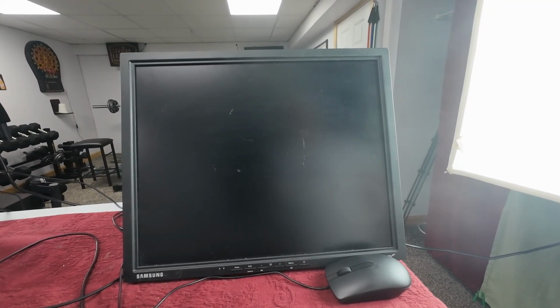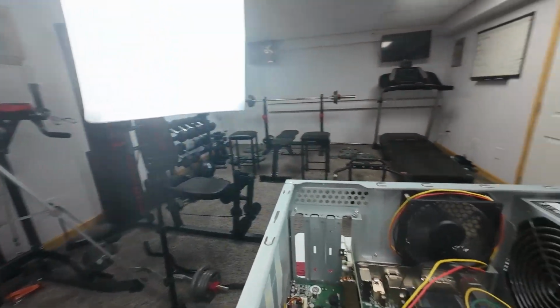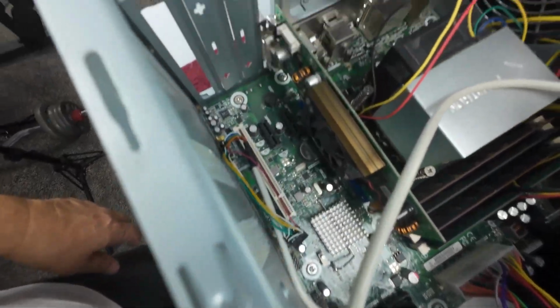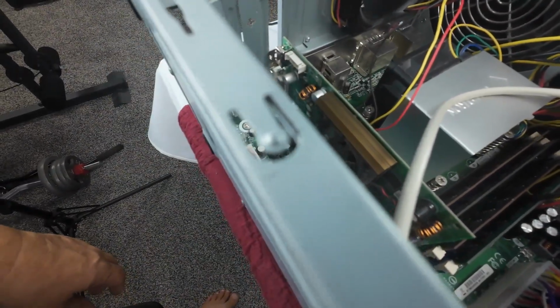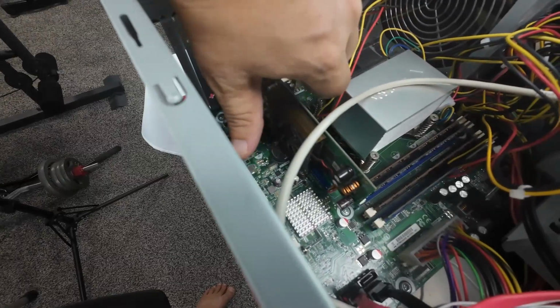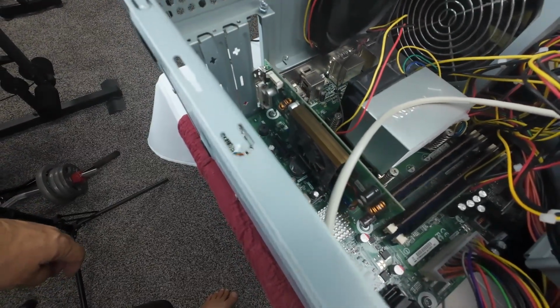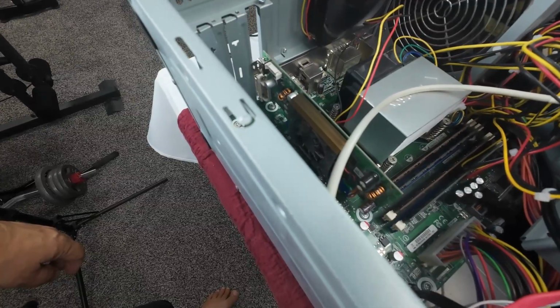Gotta figure out what's going on. Alright, I'm getting something out of it now. I had to pop the video card in and out. The video card itself, if you can see down in there, the fan is not running. It started up for a minute. I think the video card's pretty shot.